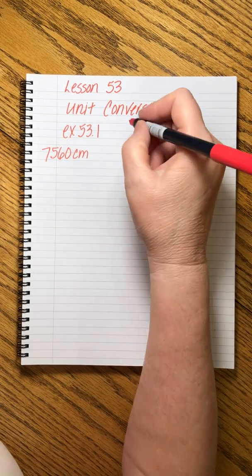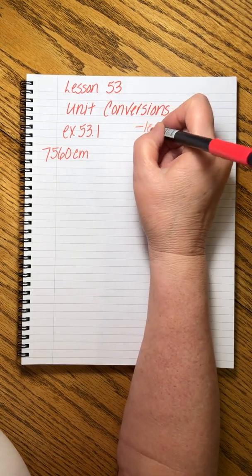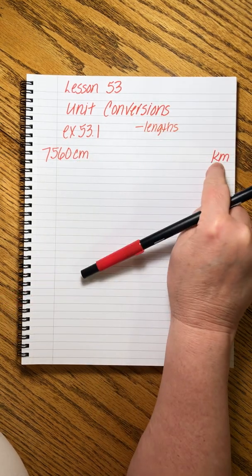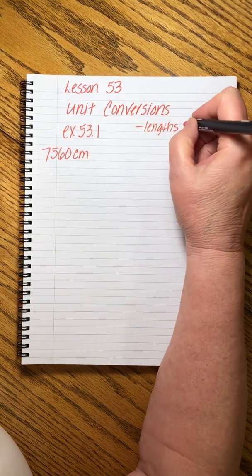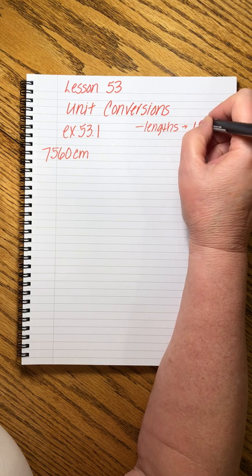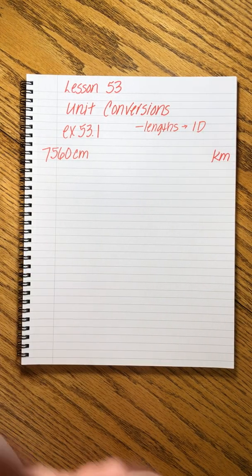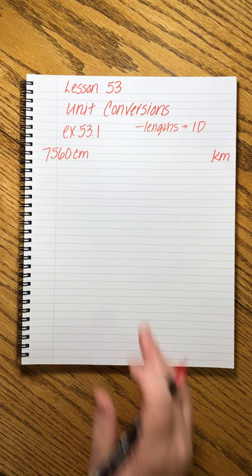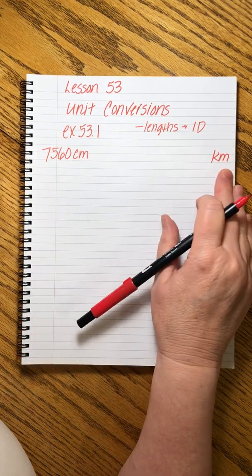I notice that we're converting lengths, right? Centimeters and kilometers are both lengths. And that means I'm working in one dimension. That means I only have to use each unit multiplier once. You know how sometimes if we're doing area or volume, we have to use the same multiplier more than once? This is just length, so I don't have to worry about that.